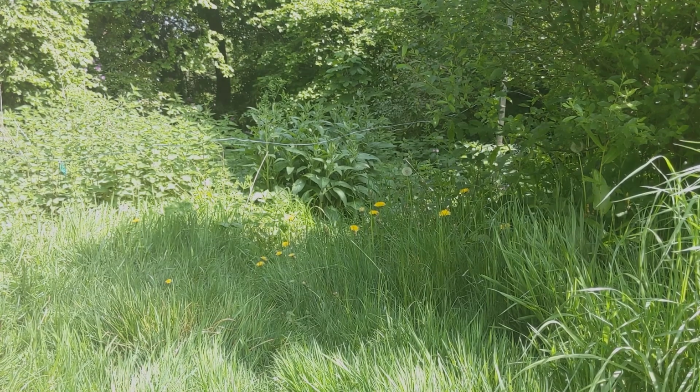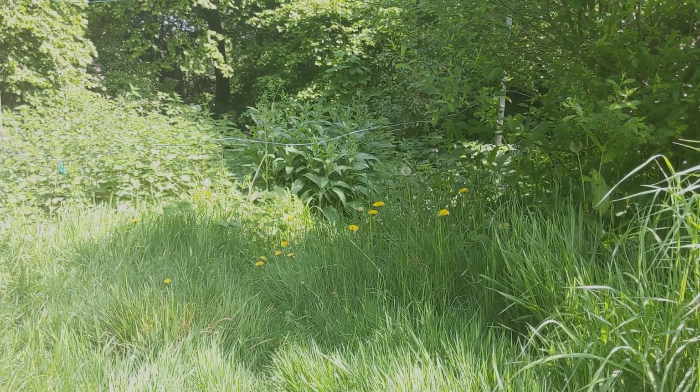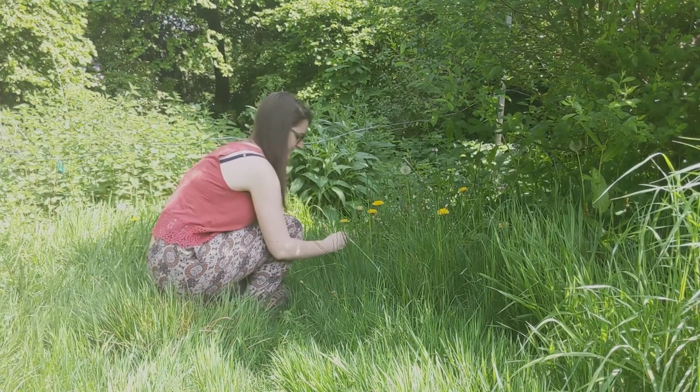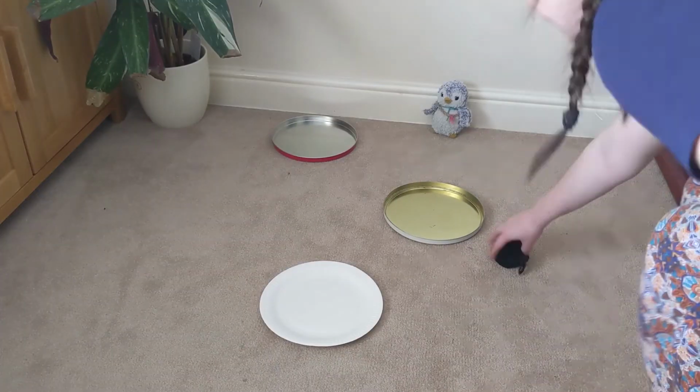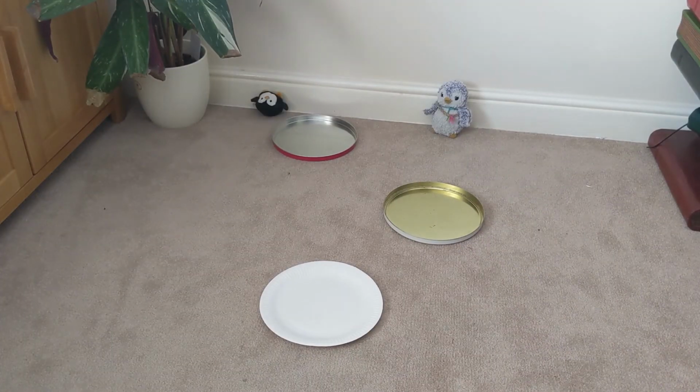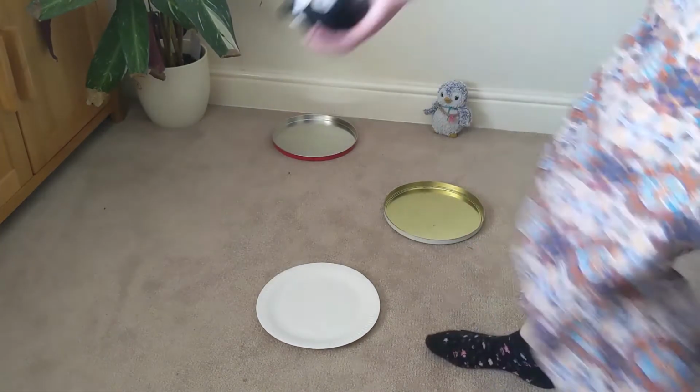Number 49. Find 5 flowers that remind you of your 5 people and place them around your house to remind you to pray. And number 50. Set out some shapes on the floor to represent different people. If your ball, or penguin, lands in the shape, pray for that person.